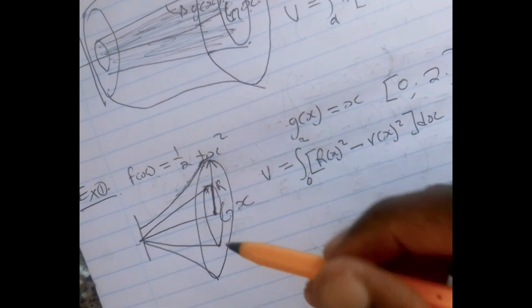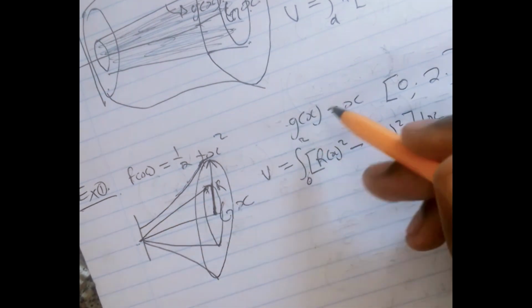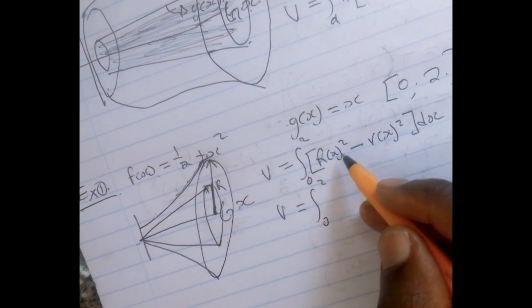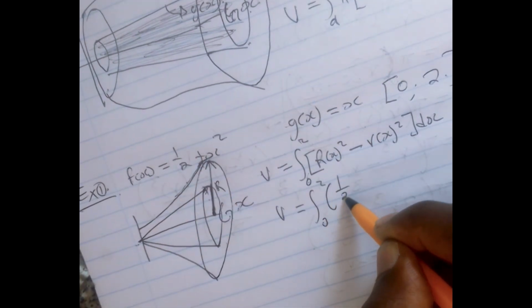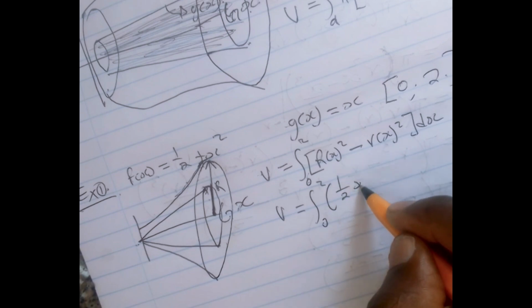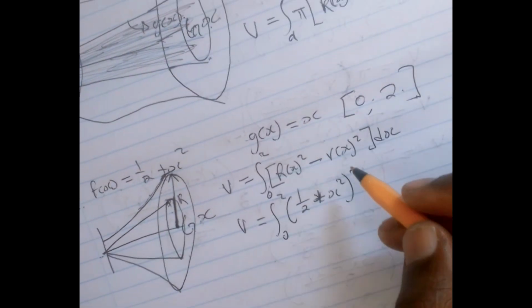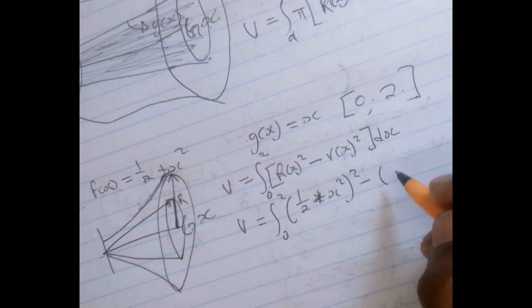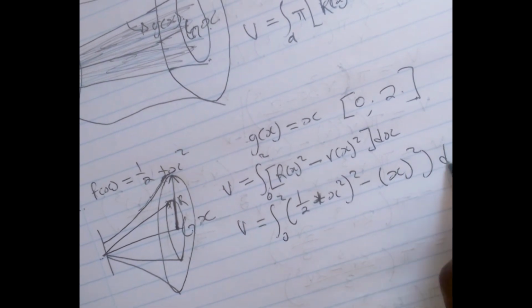Now remember, what is your radius in this case, right? Your radius is just going to be a curve, so we're just going to put the curve right over here. So from 0 to 2, what is our curve? The curve for f at x is going to be equal to 1 over 2 plus x squared, minus, and then what is this one? It is just going to be your x squared, right? And then dx.